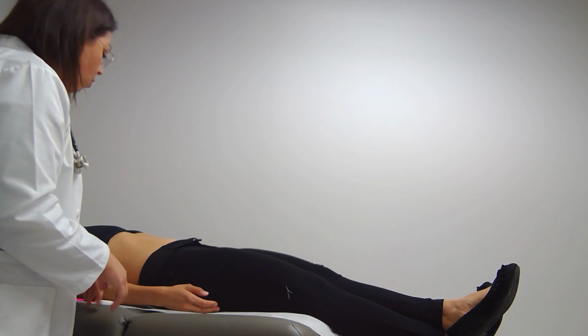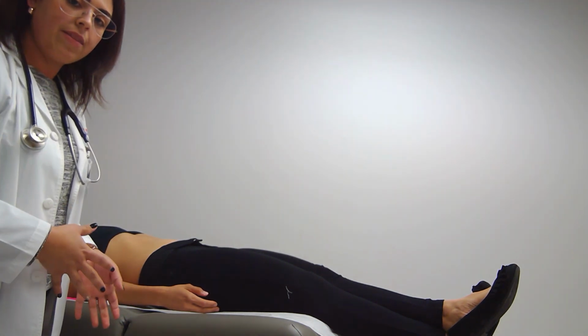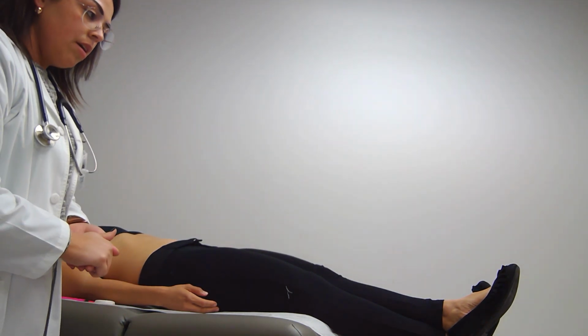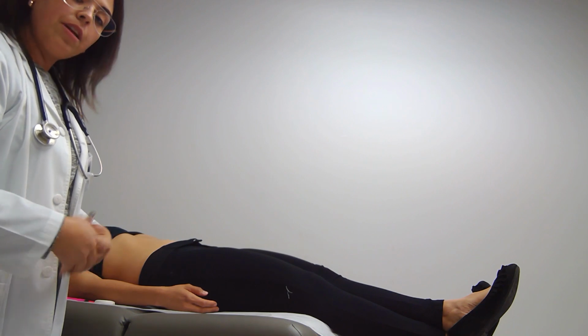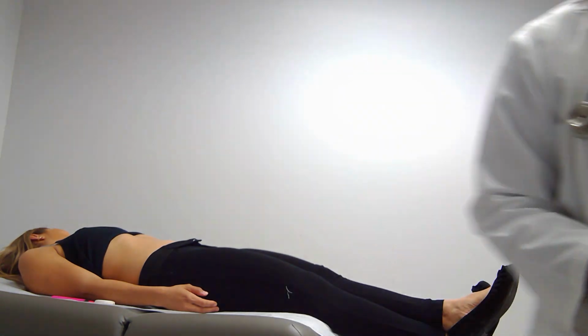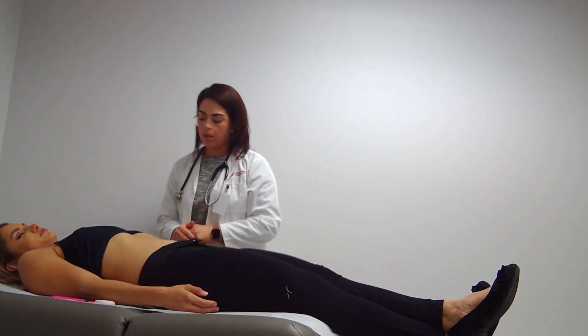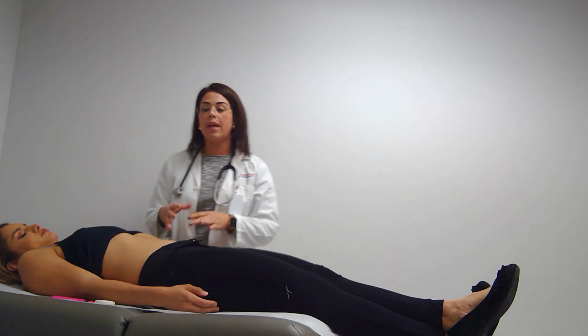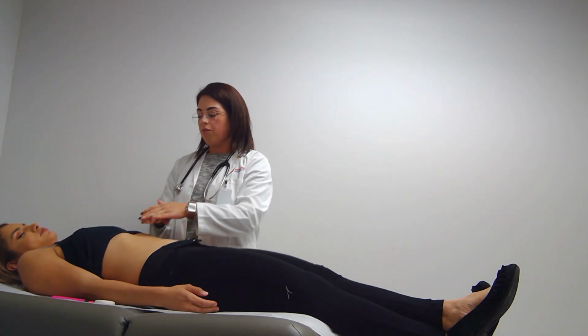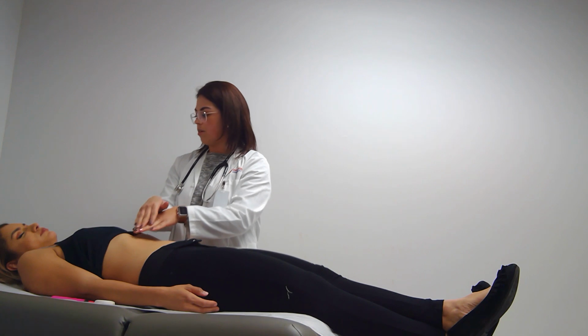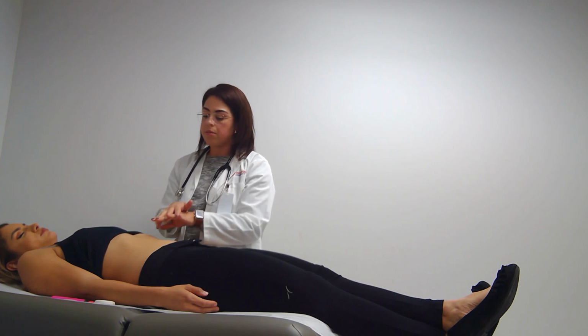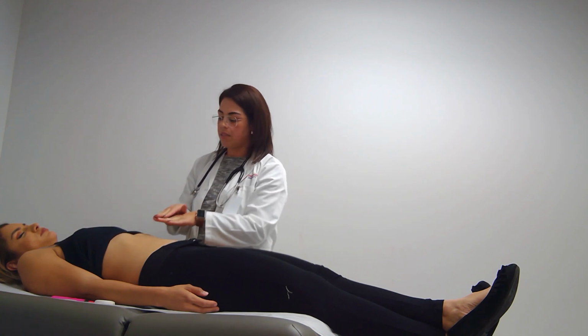So now we will go ahead and continue with the palpation portion of our exam. So now we'll turn back to the other side. Okay, Joanna. So we will start by doing light palpation of your abdomen. You'll feel me doing some light pressure all throughout your abdomen. If you feel any pain or tenderness, please let me know.